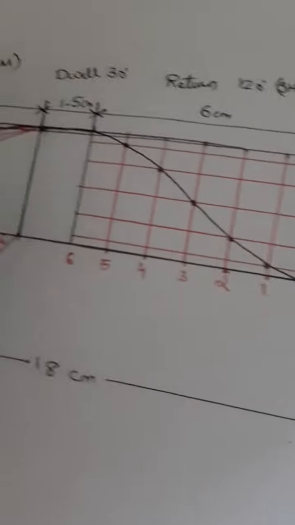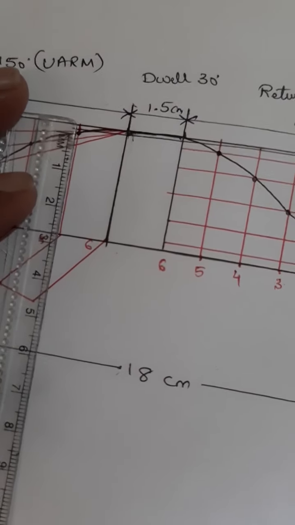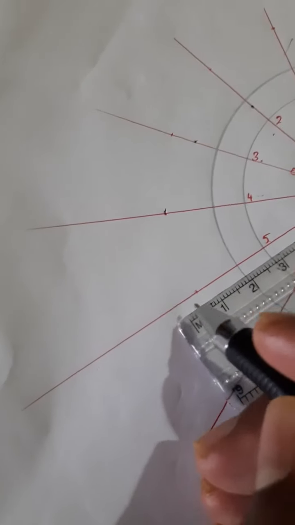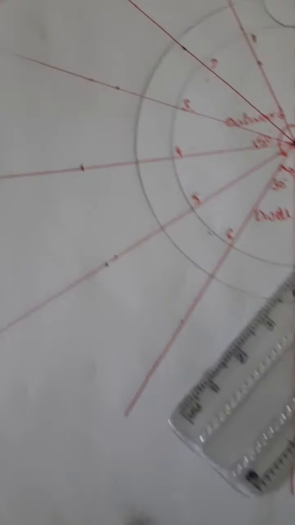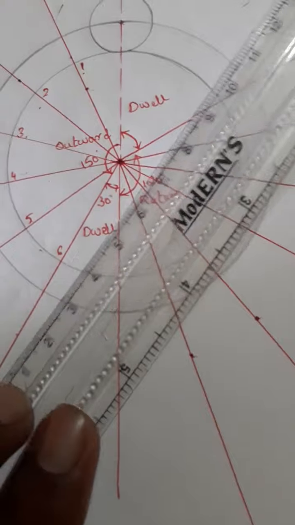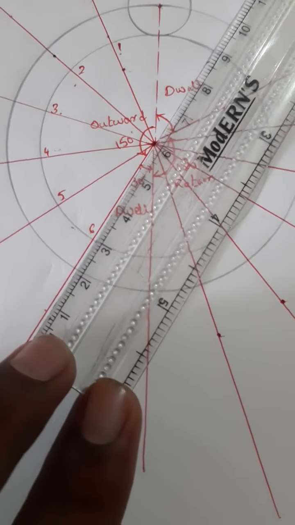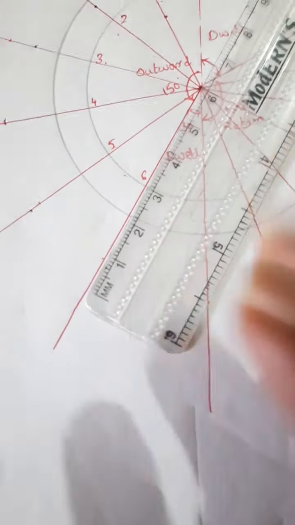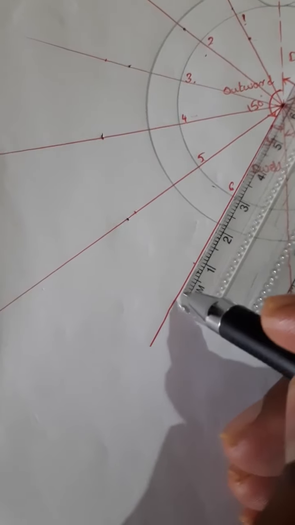Similarly, for line 5 and line 6 we do the same way. Lastly, line 6 will be 3 centimeters, as we know.